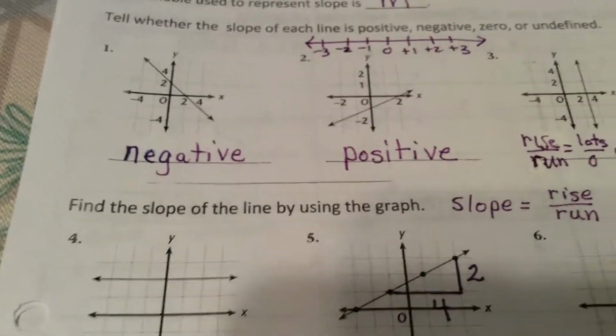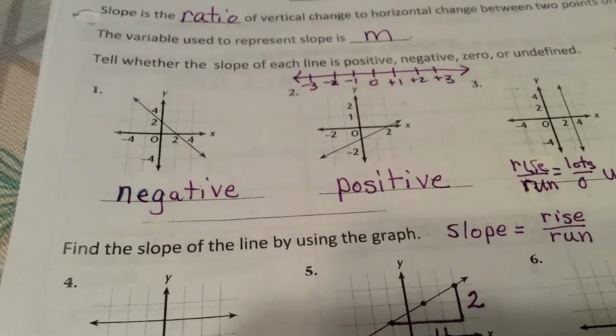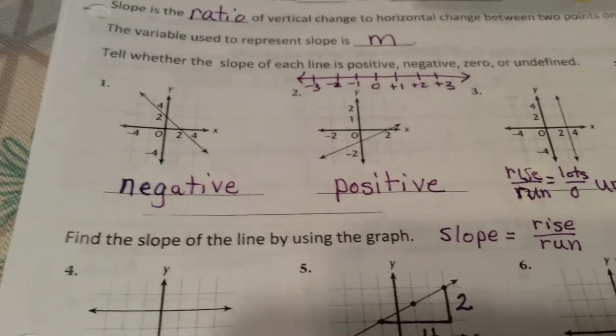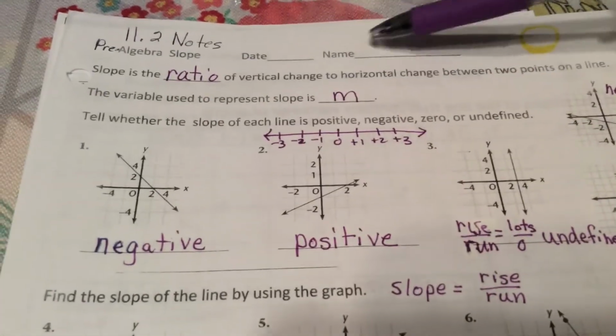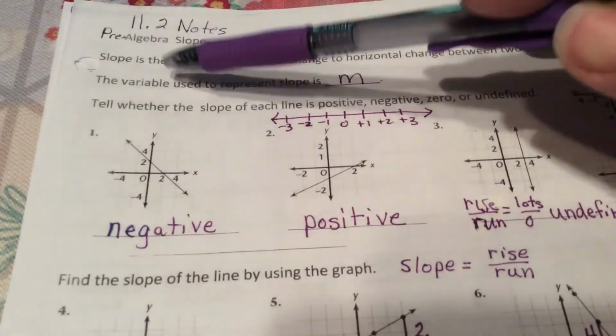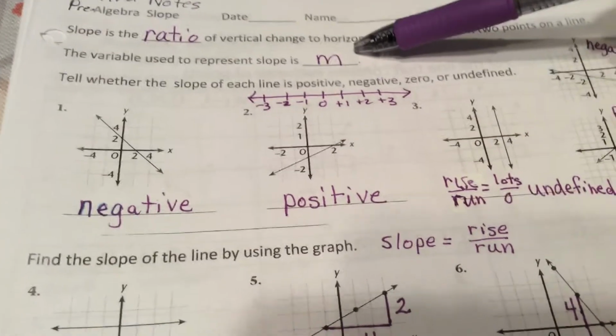We're going to begin slope. We've already had slope before, but we're going to discuss it again. Slope is the ratio of the vertical change to the horizontal change between 2 points on a line. The variable used to represent slope is an m.